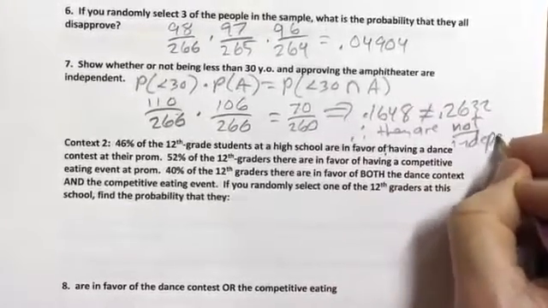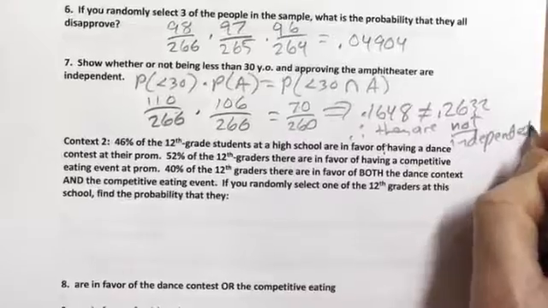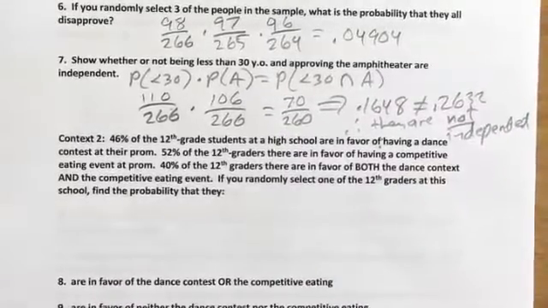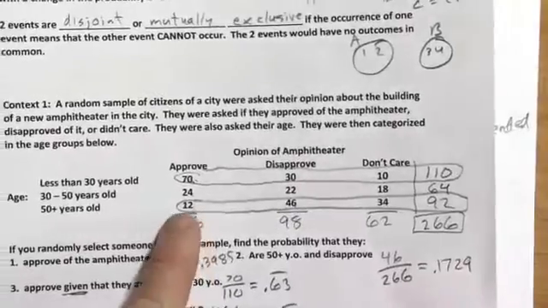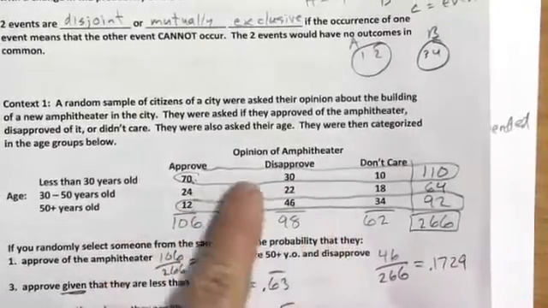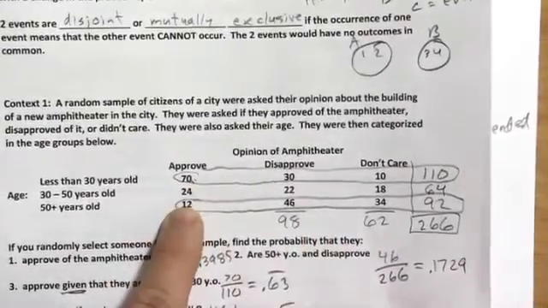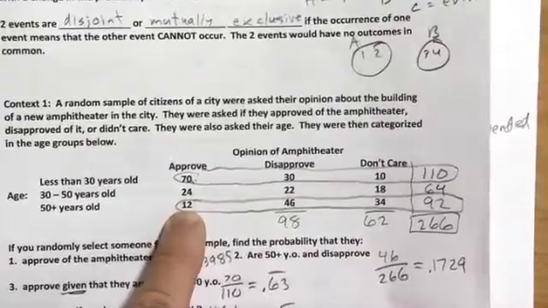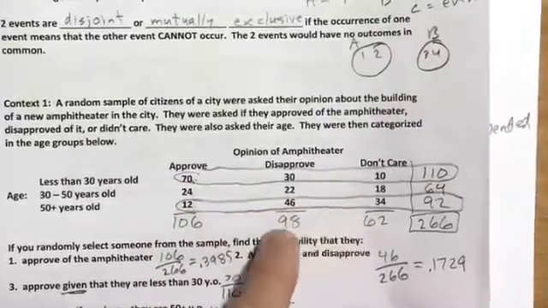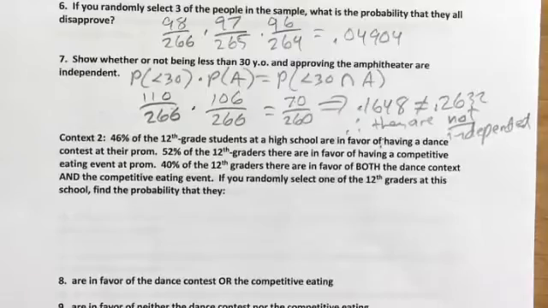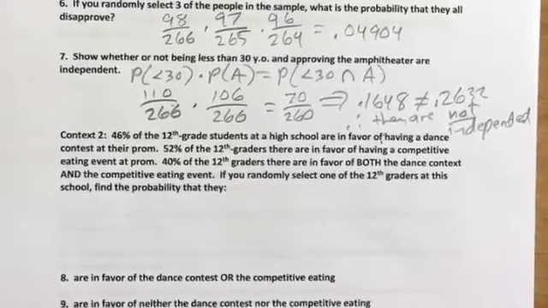In other words, the occurrence of one would change the probability of the other one. And I would say that makes sense. When you look at the table, if they're less than 30, they appear much more likely to approve. Whereas if they're greater than 30, it looks like they're more likely to disapprove or not care, right? So that's distinctly not independent. So 2-way tables, that's the first major kind of problem.